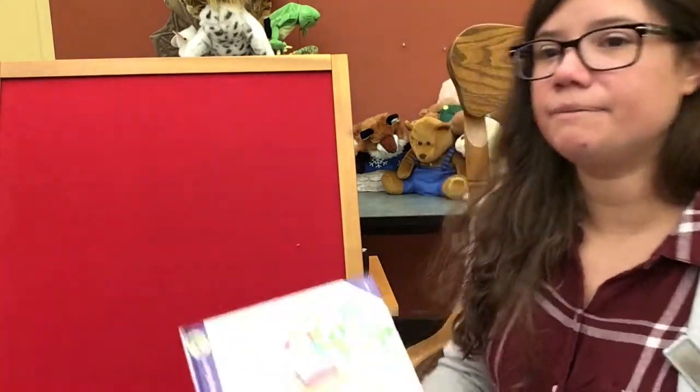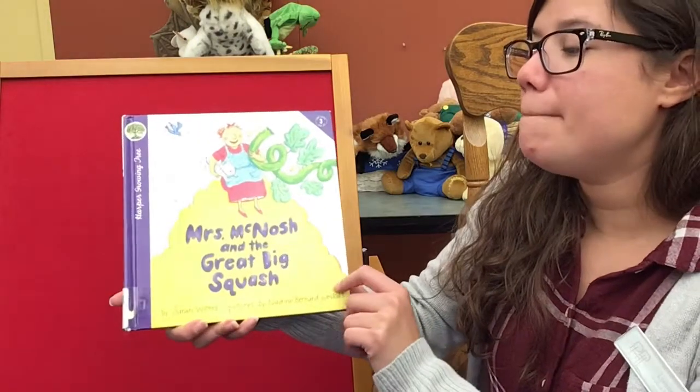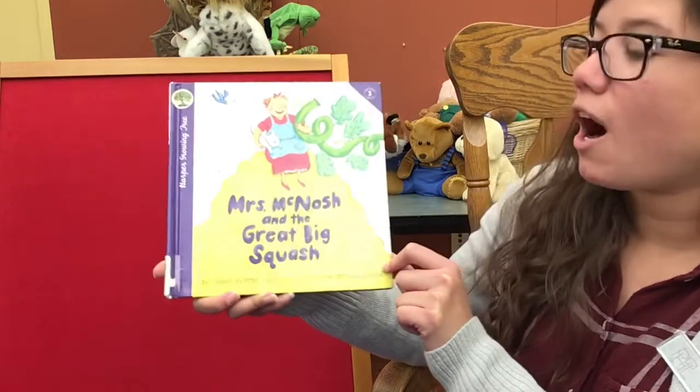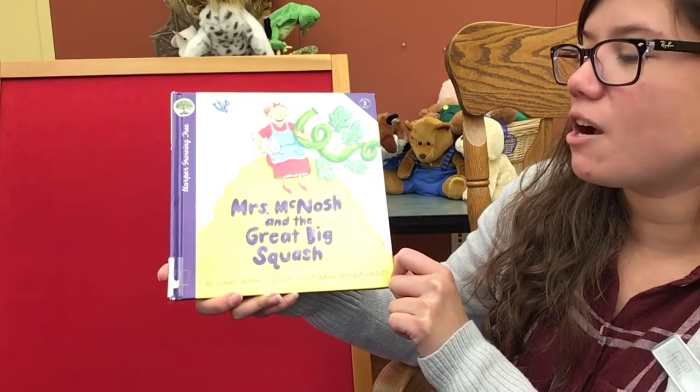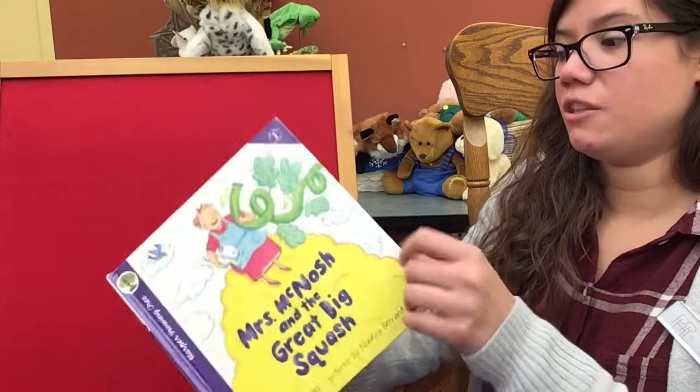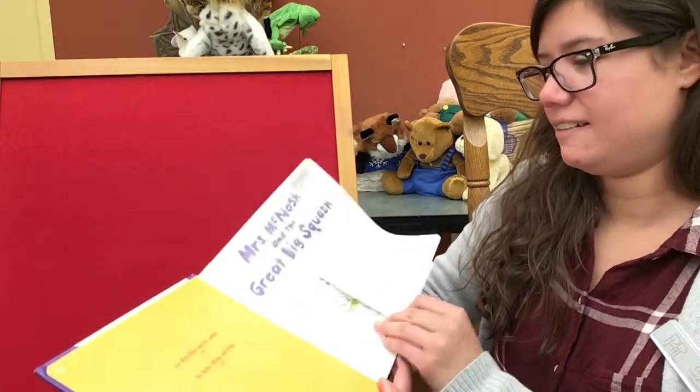Now it is time for our first book, and it is called Mrs. McNosh and the Great Big Squash. And this is by Sarah Weeks. Let's see how big the squash gets.